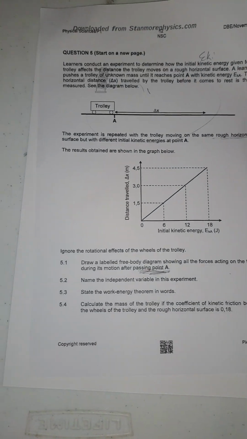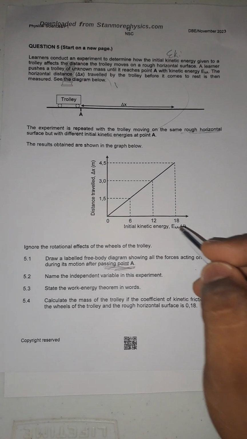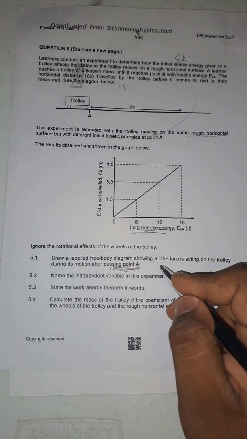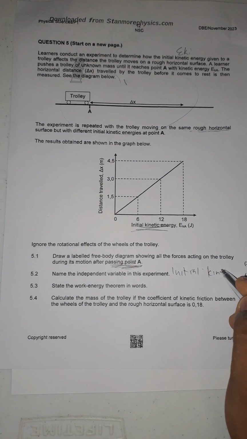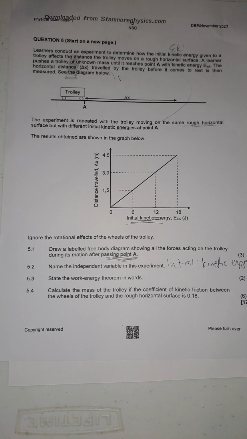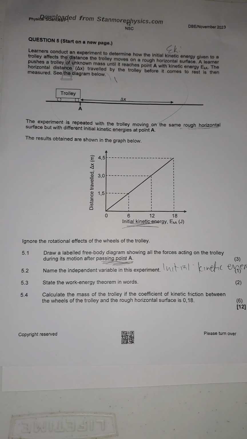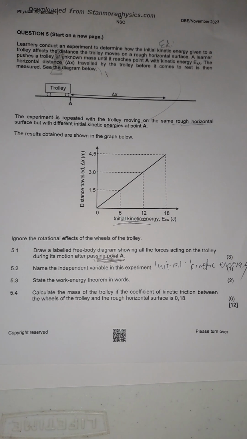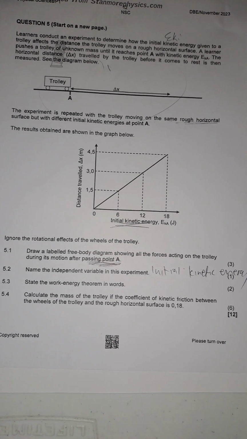Can you see it? So the second one says name the independent variable. Obviously you know that the independent variable is always on the x-axis. So this one is the initial kinetic energy. Okay, yeah, from your life science knowledge. Then state the work energy theorem. The net work done on an object is equal to the object's change in kinetic energy. 2 marks for free.